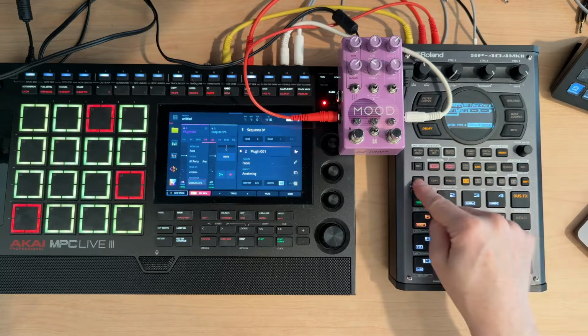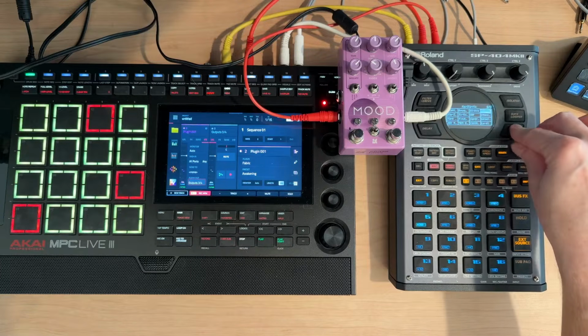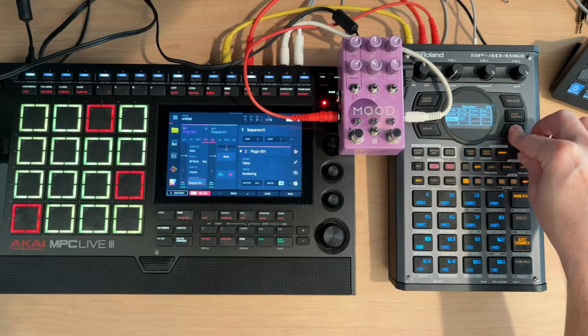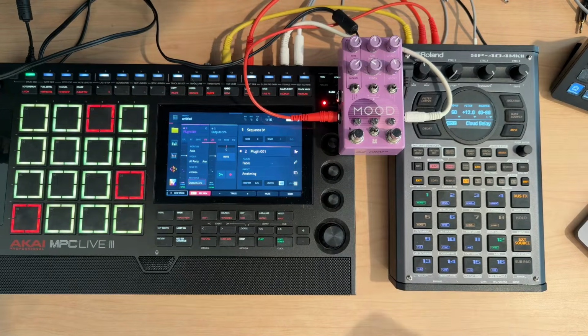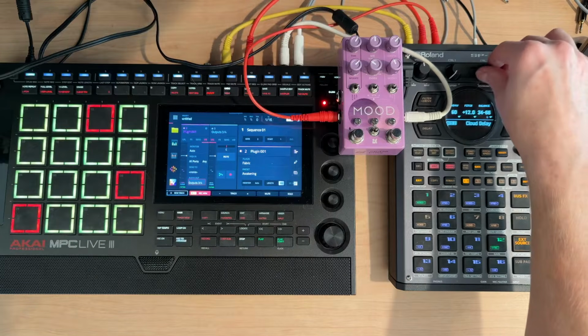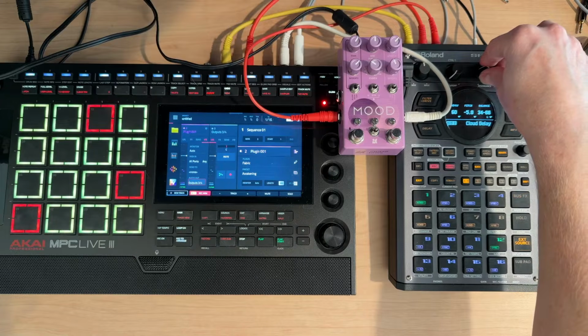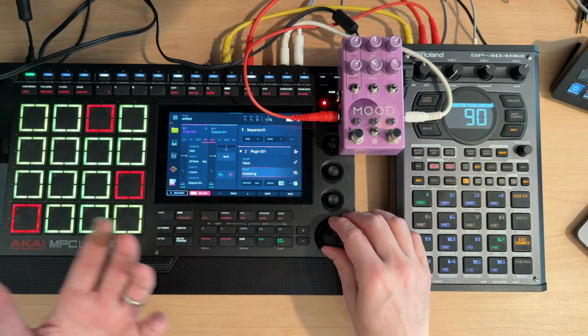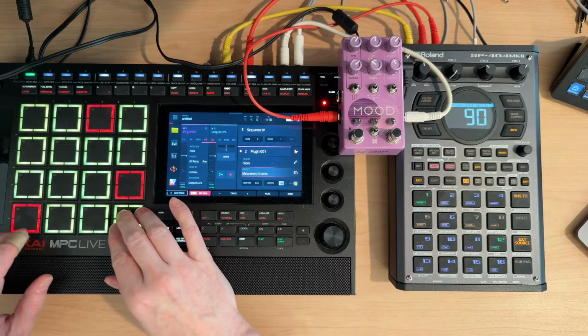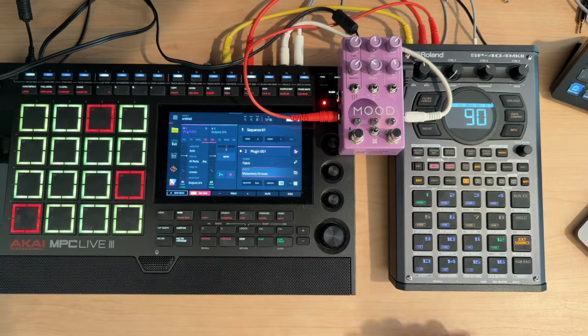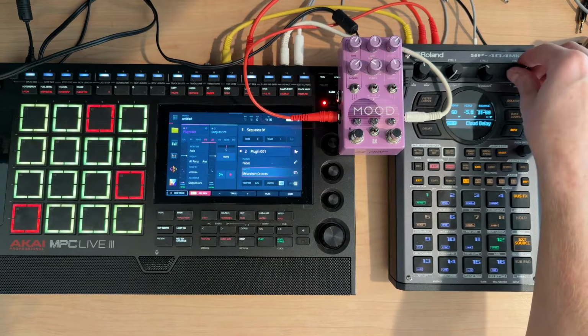Shift to exit out, shift to bus 2. And something like a cloud delay might actually not be bad here, because it's going to allow us to control the mix and the pitch for sounds coming in. And we can also change what we want for audio. And just get these weird tones and textures.